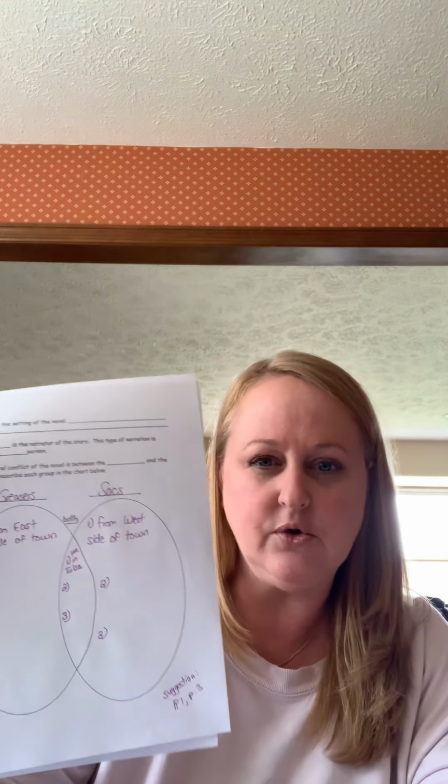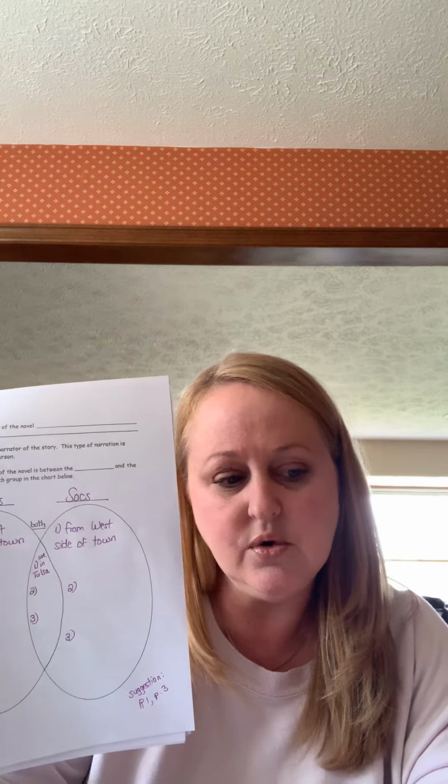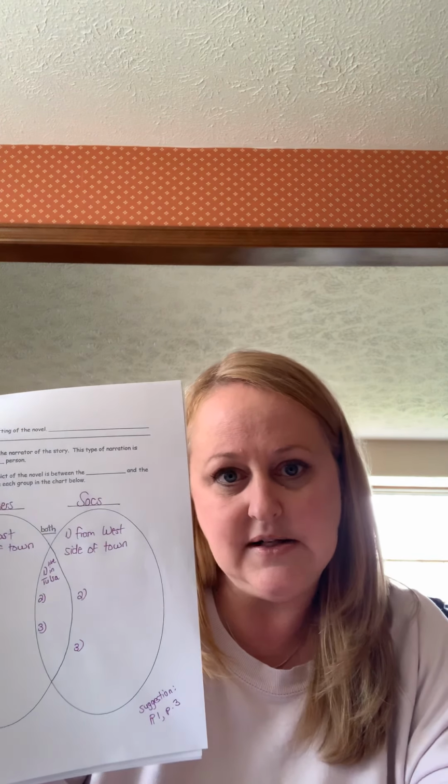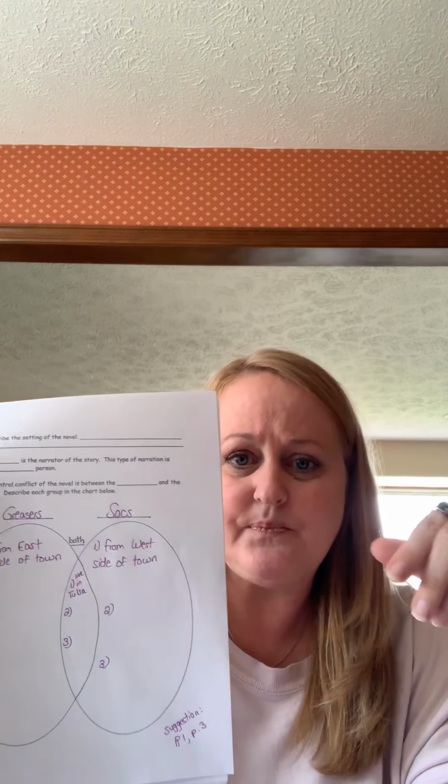Another option, if you'd rather not do it in Venn diagram format in your packet, which would mean you're going to need to take a picture of it and email it to me, is to type your answers out and just make a list of similarities and a list of differences on a Google Doc. I'll have that option for you also for you to turn in. I recommend, though, that you use the Venn diagram. I think sometimes using a graphic organizer like this helps you to organize your thoughts and your ideas a little bit better than just making a list.